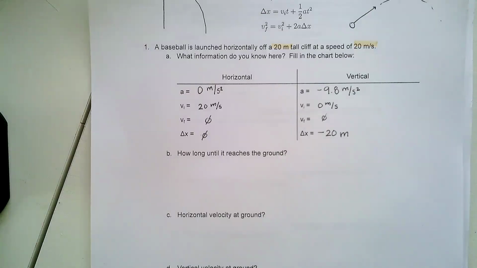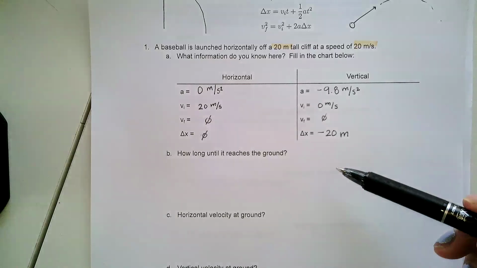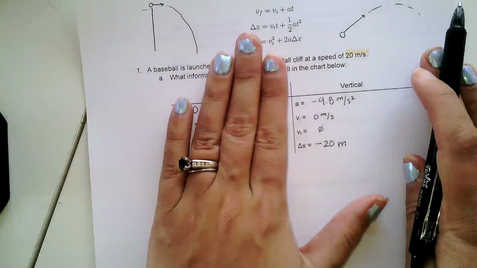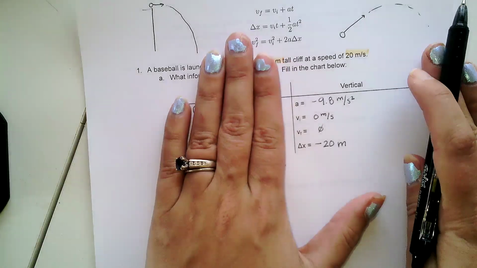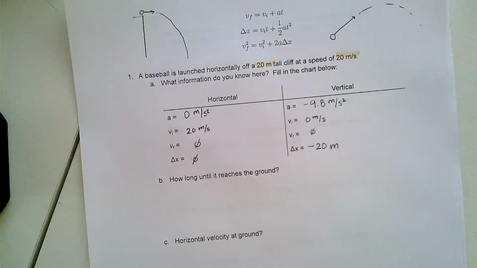So what I'd like you to do is see if you can figure out how long until this ball reaches the ground. Again, I'm going to remind you before you start that this is a purely vertical question, and we're trying to solve for the time. Okay? Give that a shot. Pause the video now.